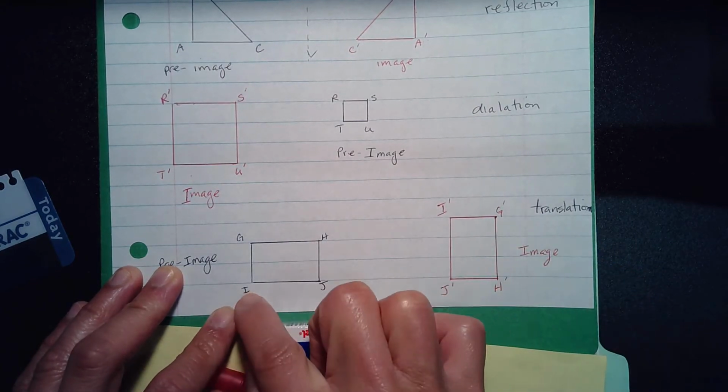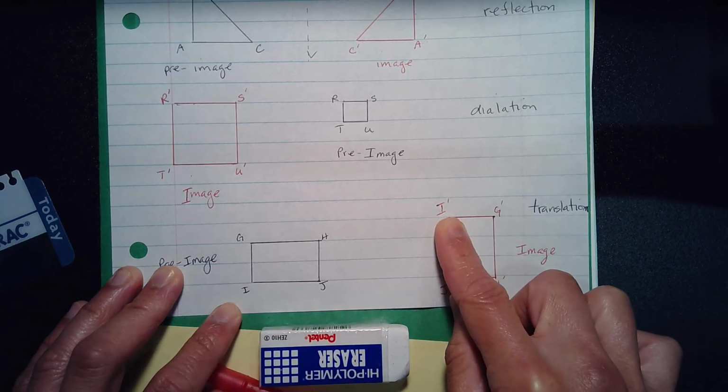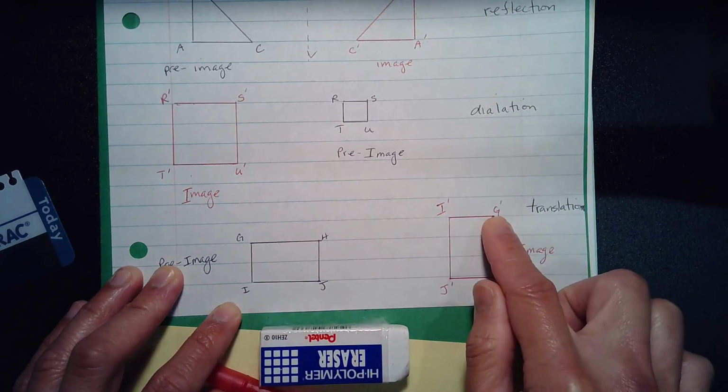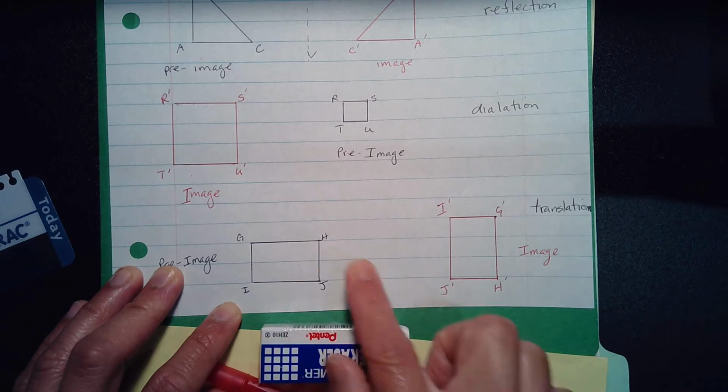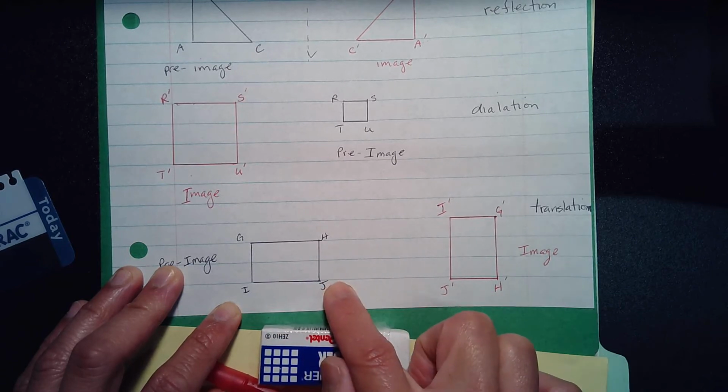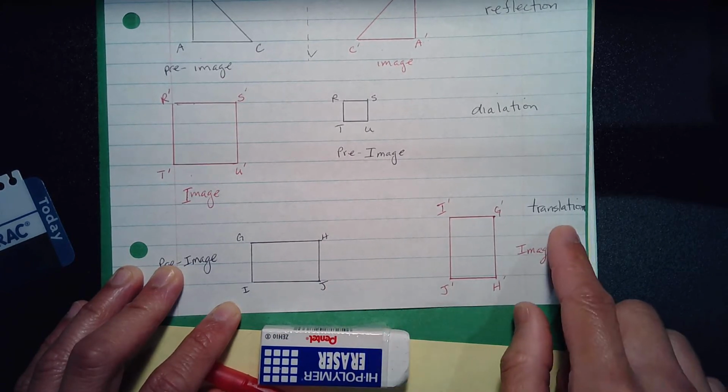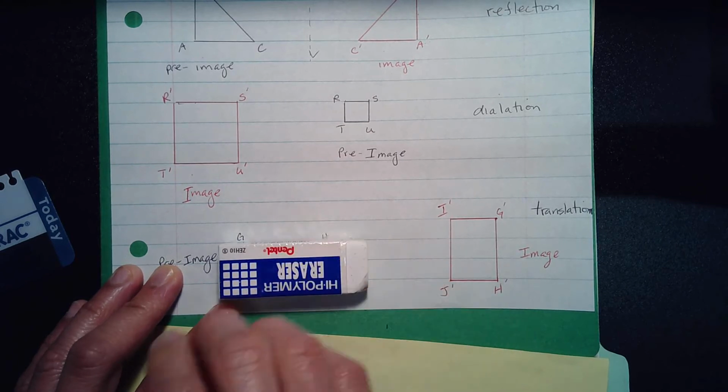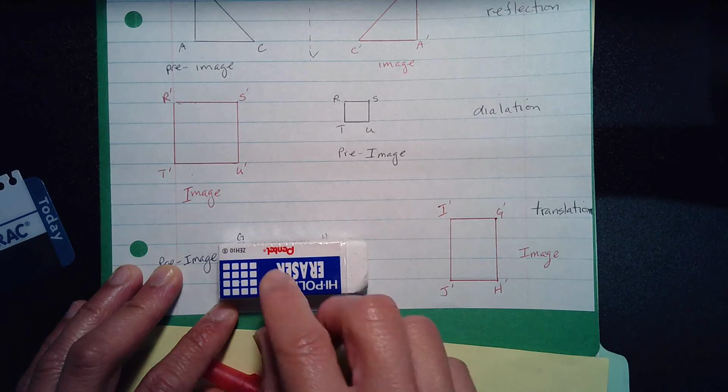So look where I is. I is here, I prime. G is here, G prime. H is here, H prime. J is here, J prime. So this is what you call a translation. We also know it as a slide.